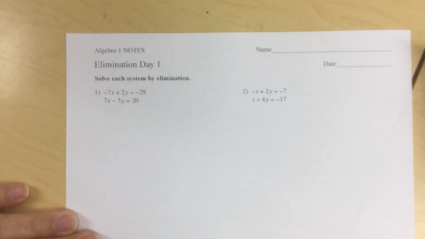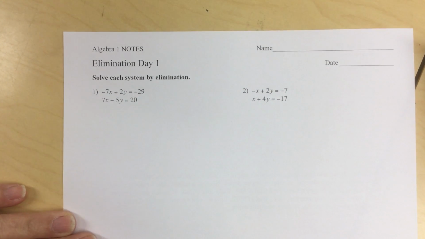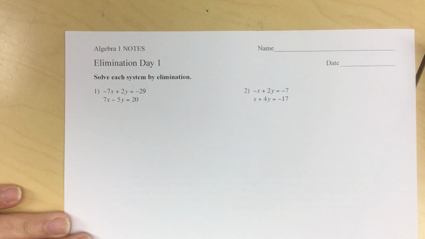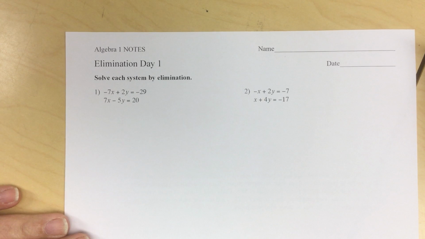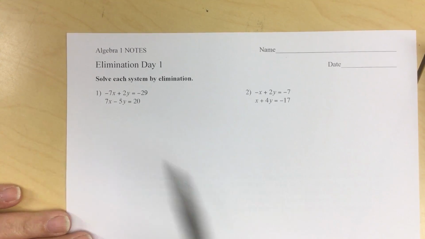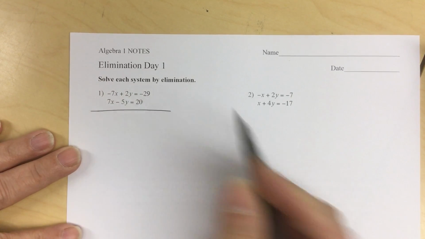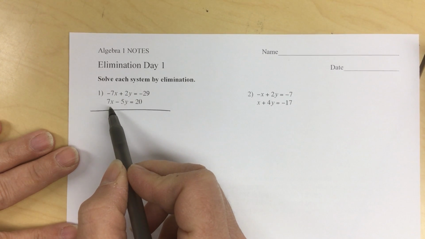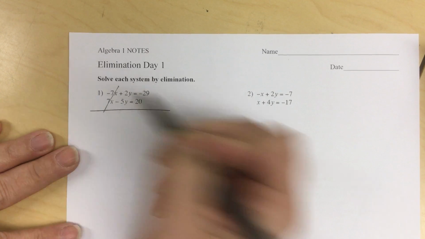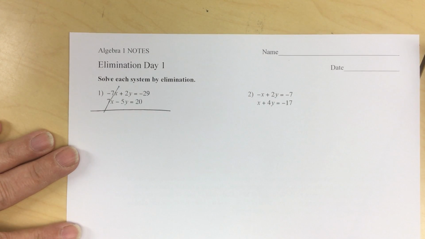Okay, in this video, I'm going to show you how to solve a system of equations with a process called elimination. We're going to start out where all you need to do is add the two equations together. So if you have a system like this, if you add them together, negative 7x plus 7x is 0. So the x's are eliminated.